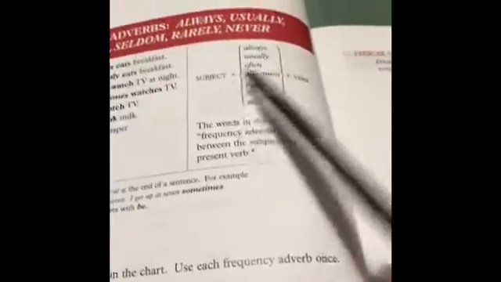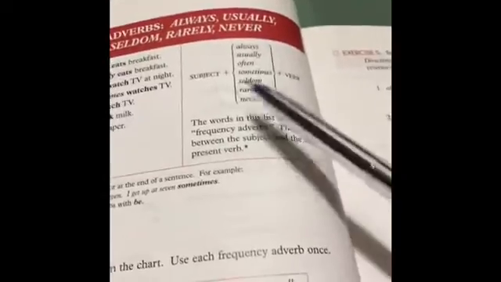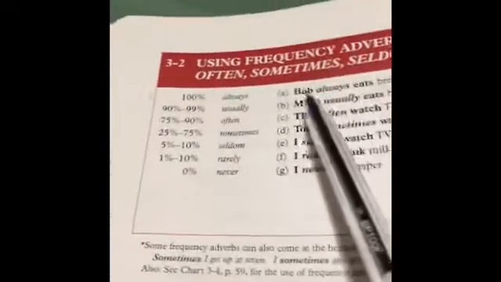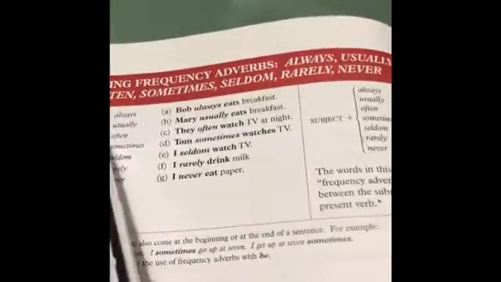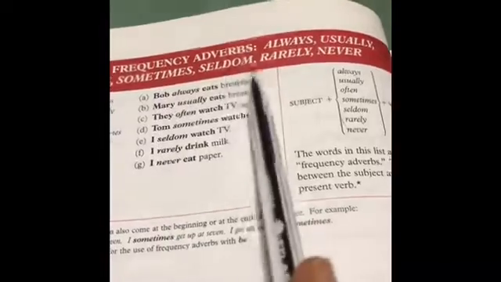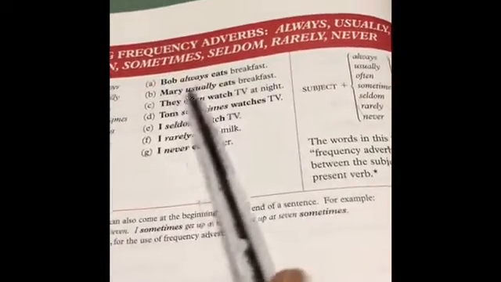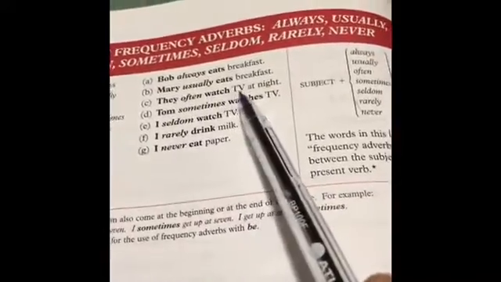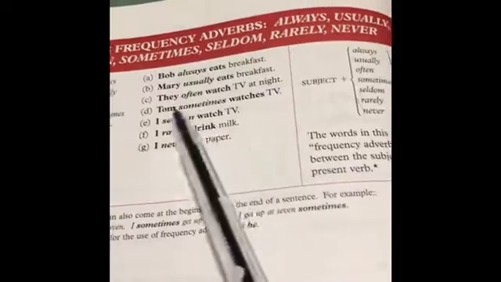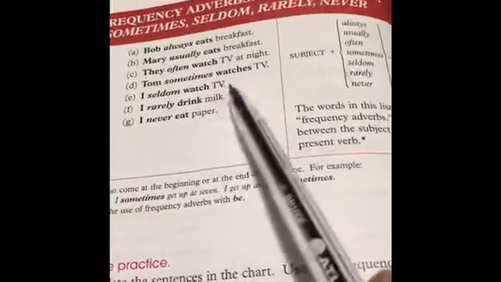The form is subject plus these adverbs plus verb. يعني بقول Bob always eats breakfast. It means every day. Mary usually eats breakfast. They often watch TV at night. Tom sometimes watches TV. I seldom watch TV.